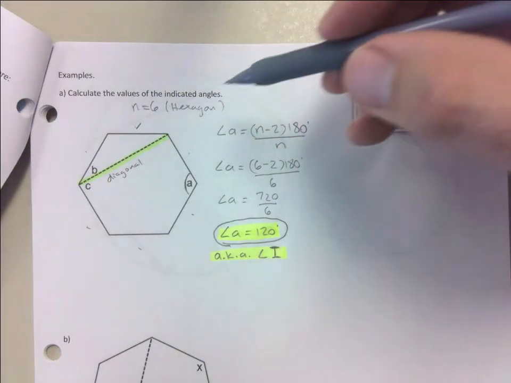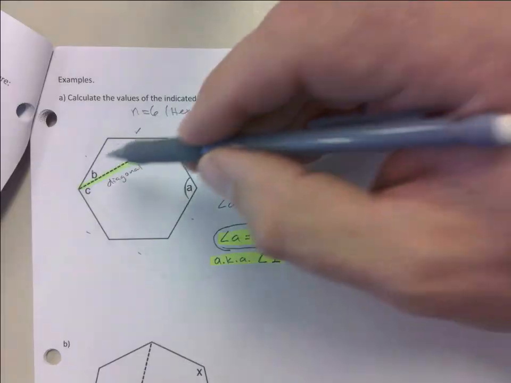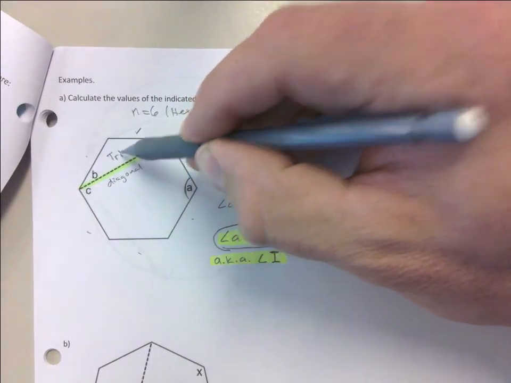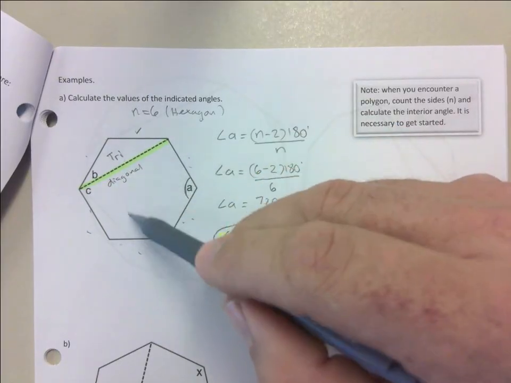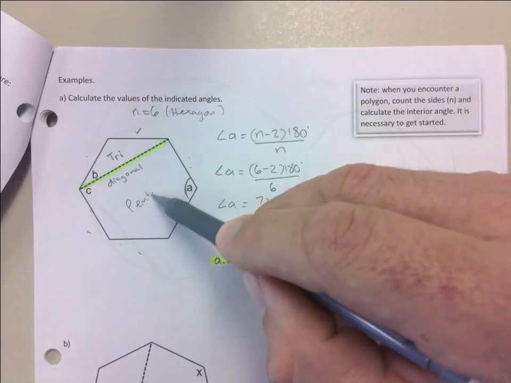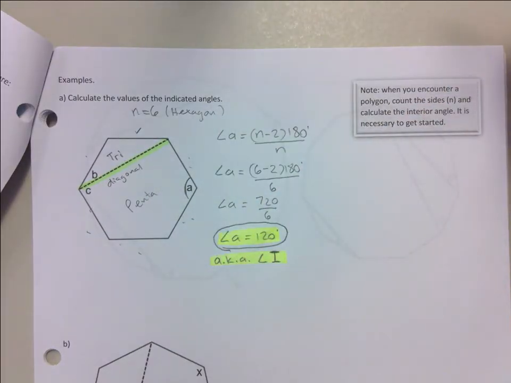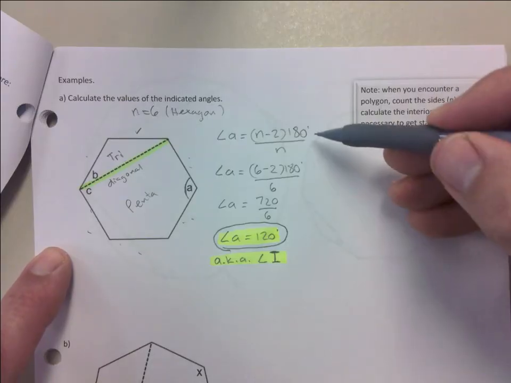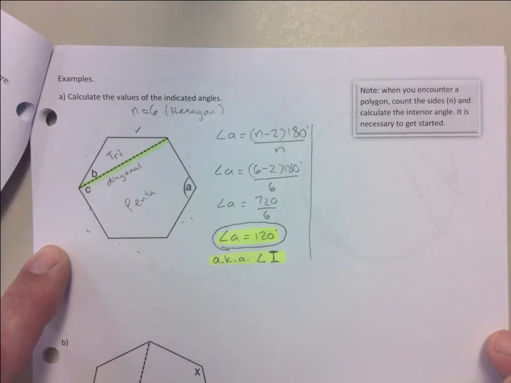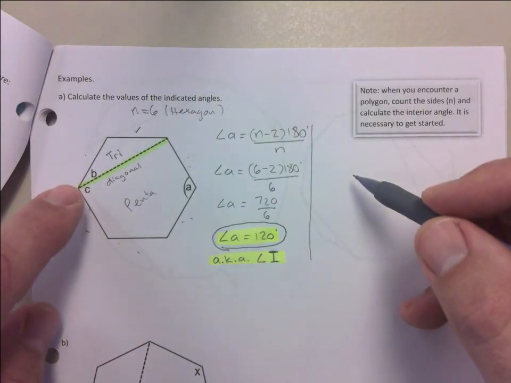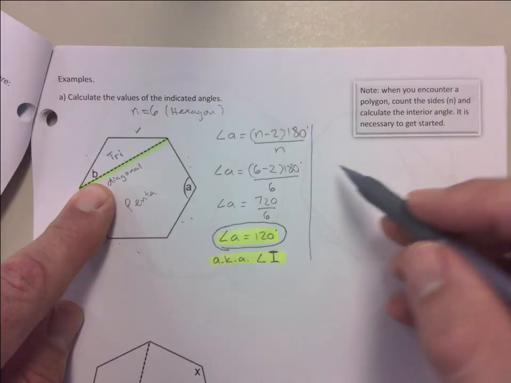So this diagonal created two shapes, right? This is a triangle, and this is what? 1, 2, 3, 4, 5. This is a pentagon. So I'm going to cut this here, and let's find B first there.